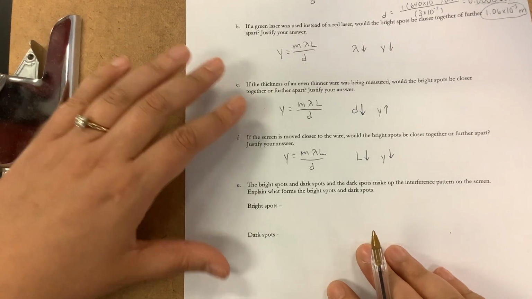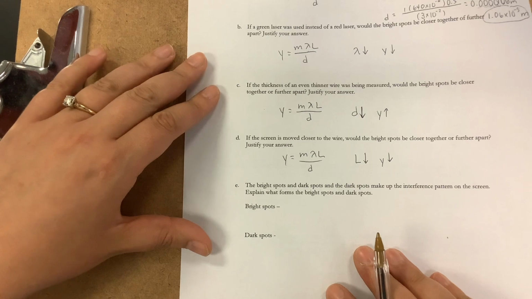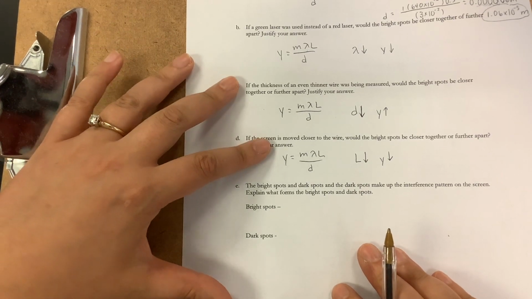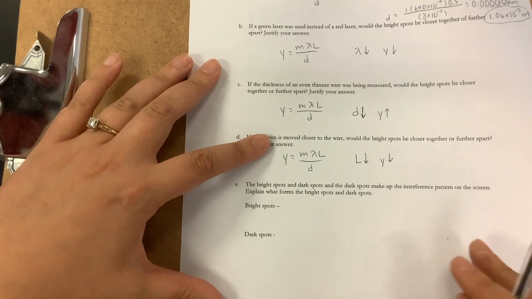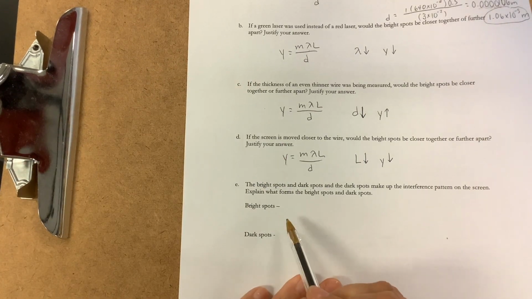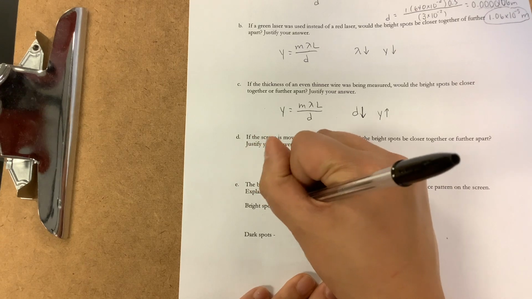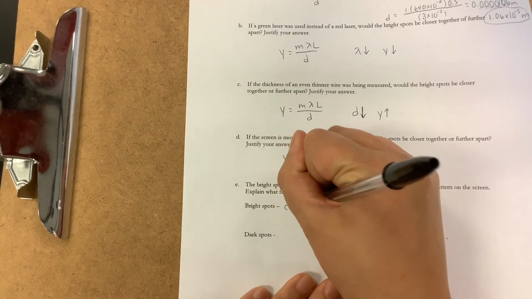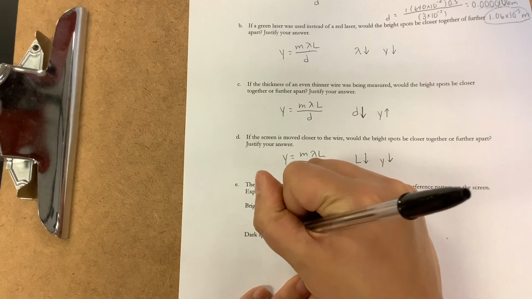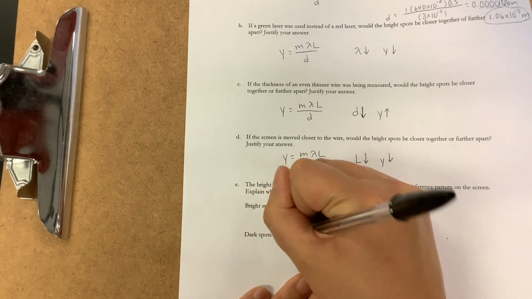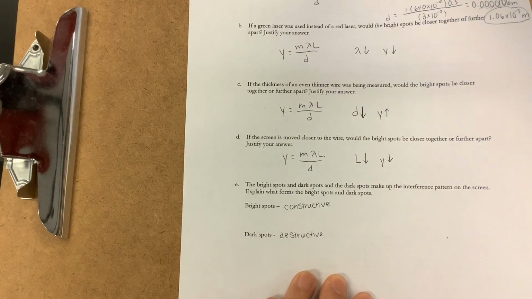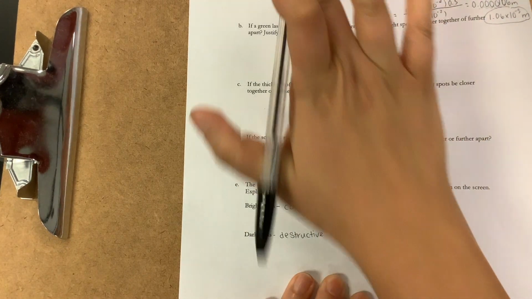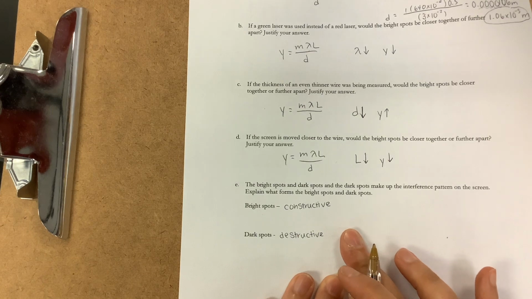So this proves that light is a wave because it does diffraction when it hits the wire. It goes around a small object or through a small opening. And it does interference. The bright spots are constructive interference. The dark spots are destructive interference. So all in all, this actually shows light as a wave in two ways. It does both diffraction and interference.